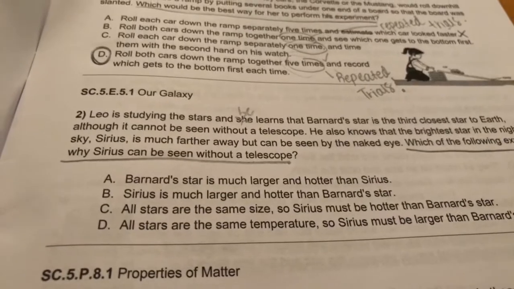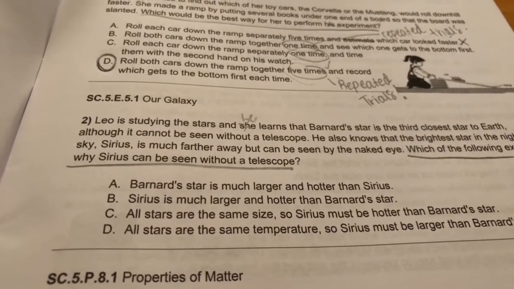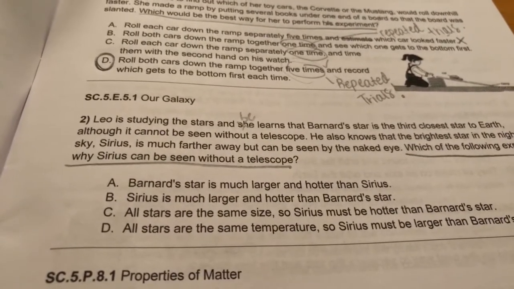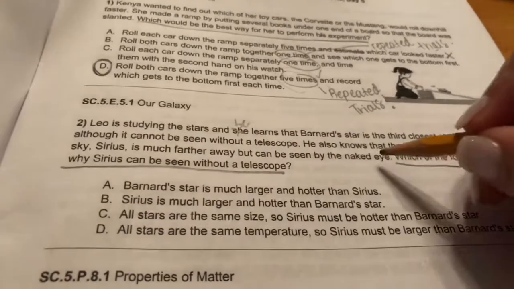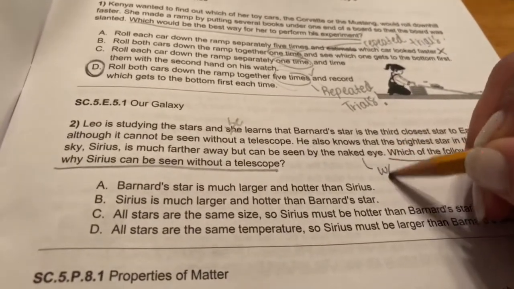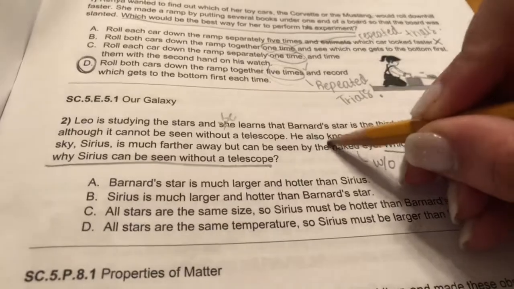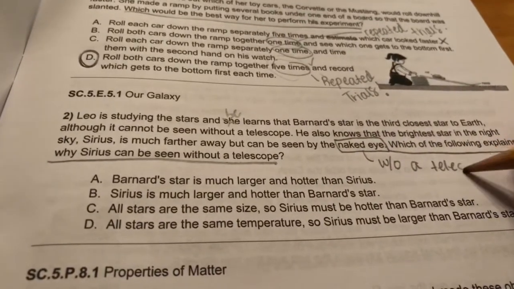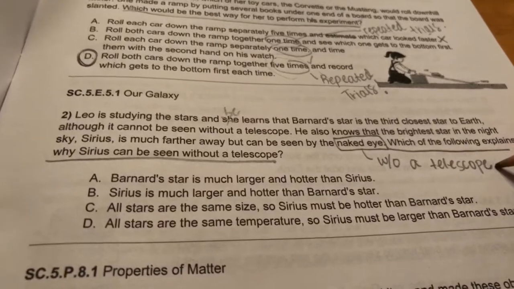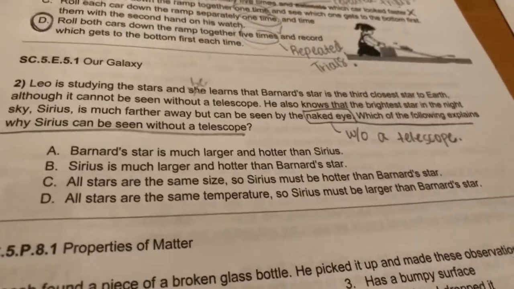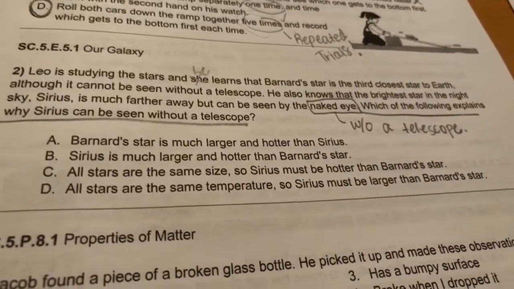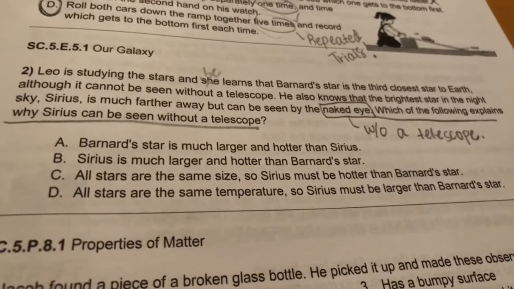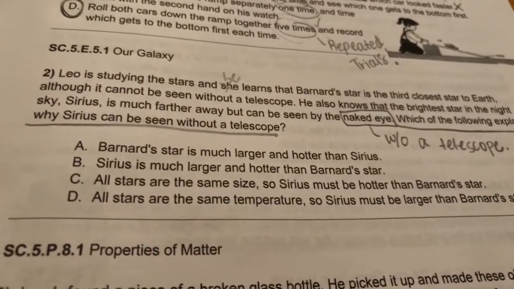He also knows that the brightest star in the nighttime sky, Sirius, is much farther away but can be seen by the naked eye. That just means without a telescope, if you want to write that down. If you can see something with your naked eye, that means you don't need help. You can see it just by looking at it. Which of the following explains why Sirius can be seen without a telescope?